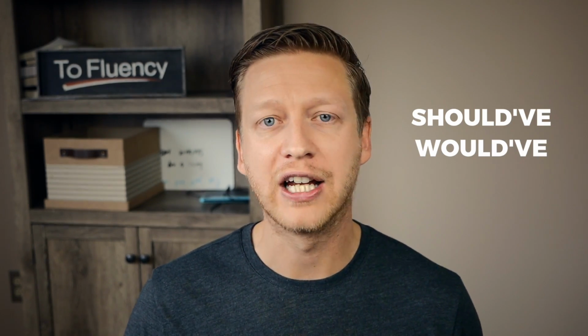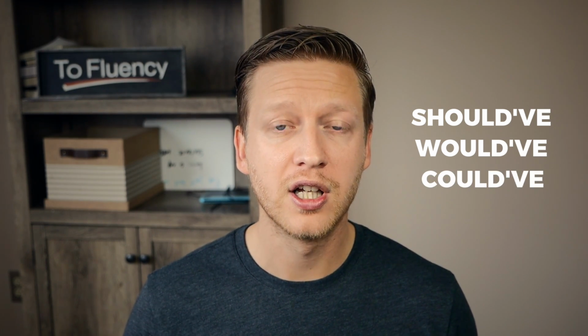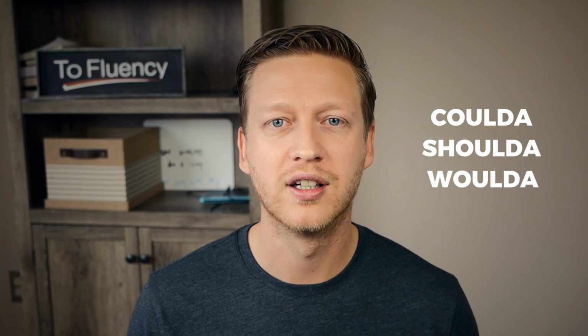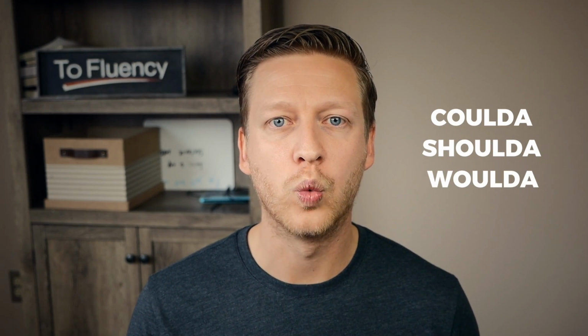Okay, so those are the main ways that we use should have, could have, and would have. But let's talk a little bit about pronunciation before we practice. In spoken English, you'll often see should have contracted to should've, would have to would've, and could have to could've. However, you'll also see them shortened like this. Coulda, shoulda, woulda.